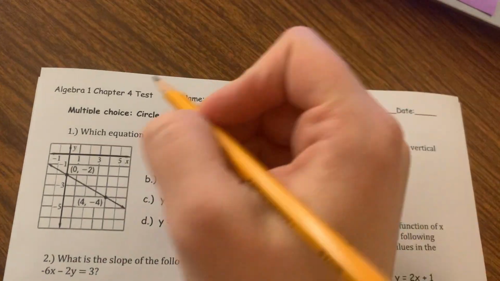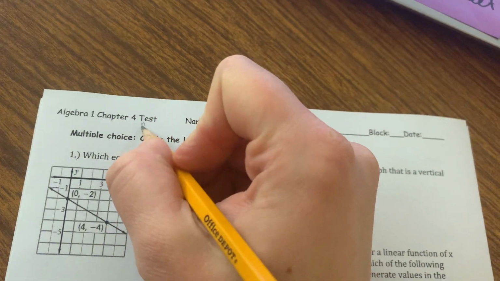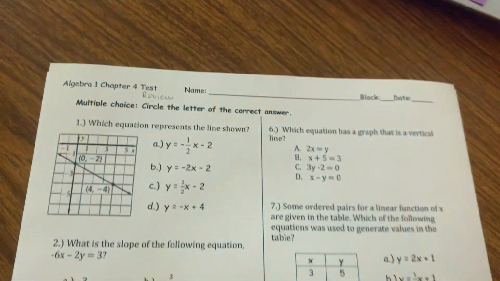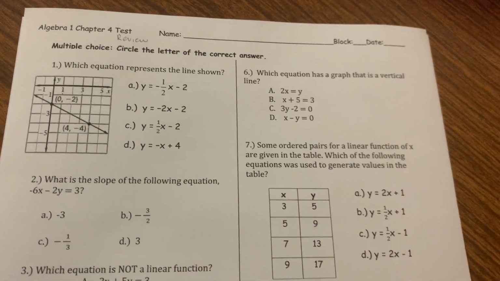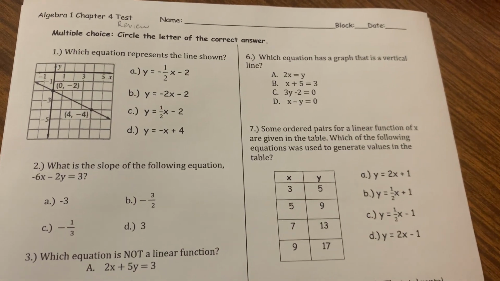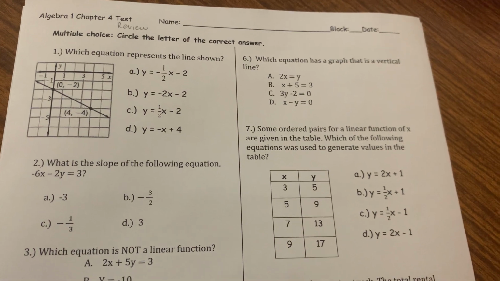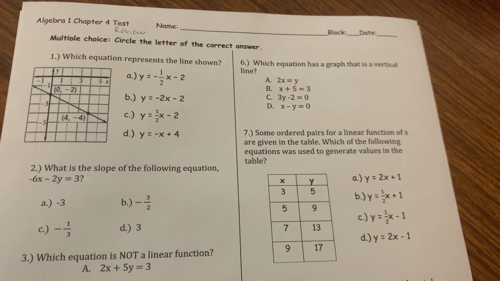Okay, this is the chapter 4 test. It's an old test. We're making it a review, and it's going to be similar to the test that you're going to take, but I'm going to walk you through each question. So if you don't understand something, you can see it here.